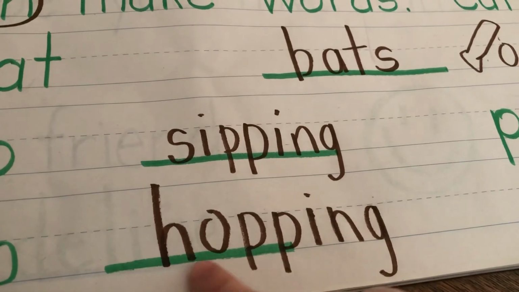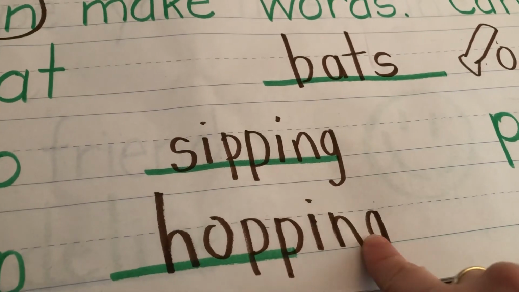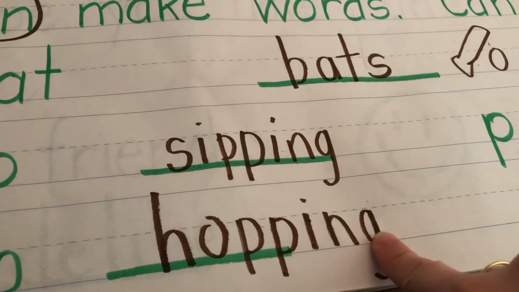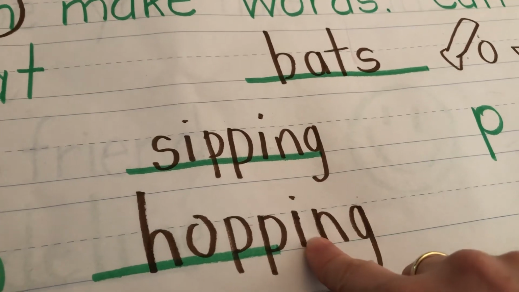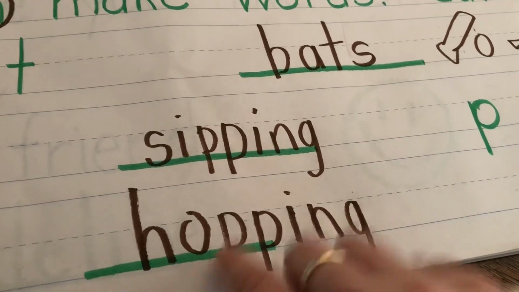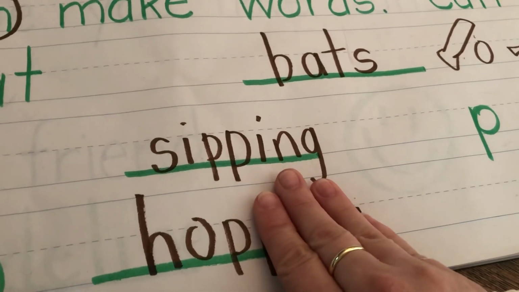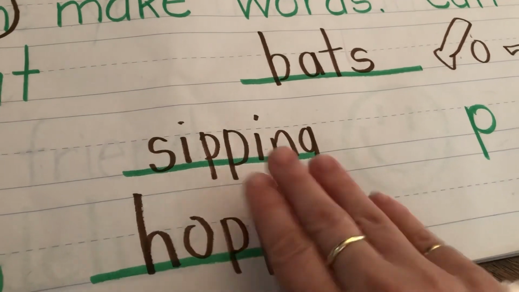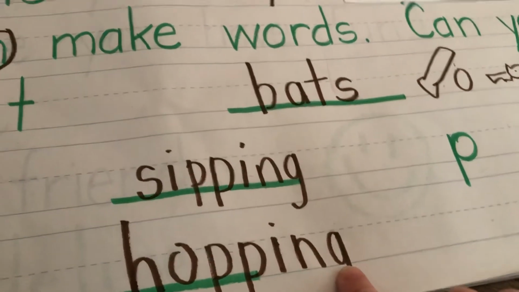And I can use that in a sentence. The bunny is hopping. So if you said that you thought the word hopping meant the same as jumping or leaping, you are correct. Hop is another word that means the same as jump. So hopping.